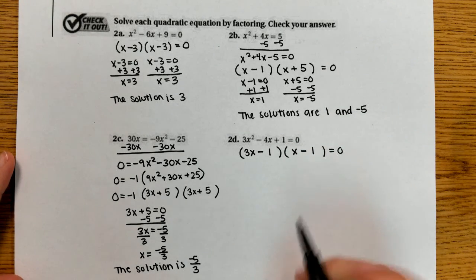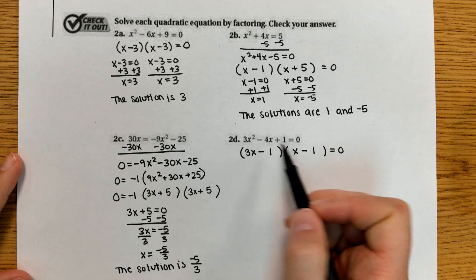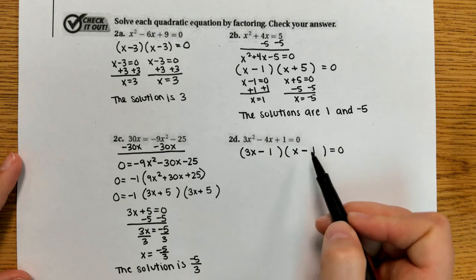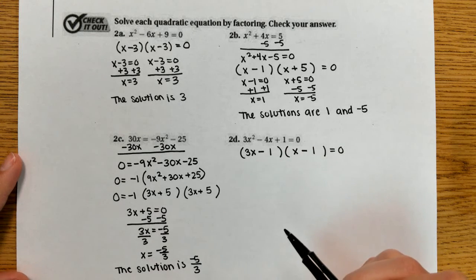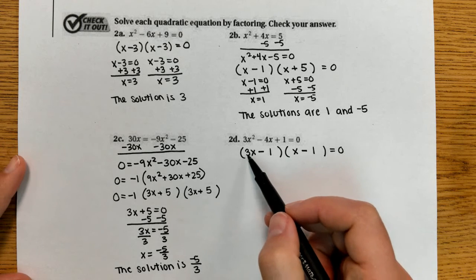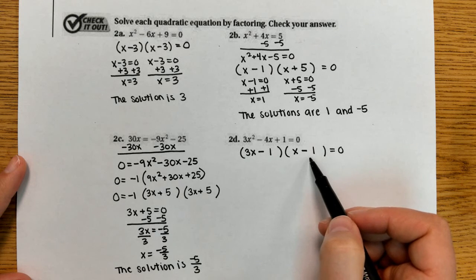So let's just check to make sure this works. 3x times x, 3x squared. Negative 1 times negative 1 gives us that 1, the positive 1. And then 3x times negative 1, negative 3x.